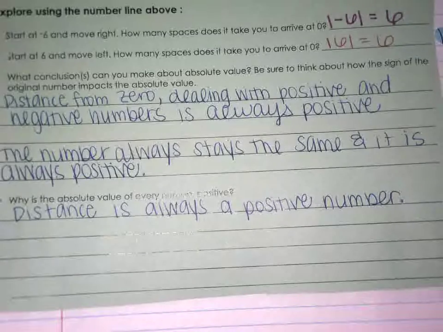That's something you'll do in science. Math and science? Distance is always positive, and it will always be positive.